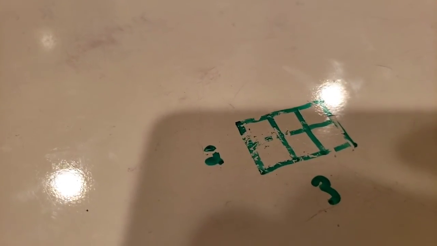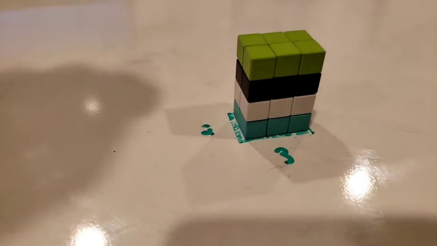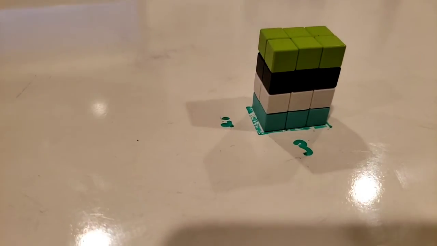The area of the base. So think of the base as a two-dimensional shape. It's a rectangle. 2 times 3 is 6. And then we give that two-dimensional shape a height to make it 3 dimensions. And that gives us a volume. In this case, 2 times 3 is 6, times 4 is 24.